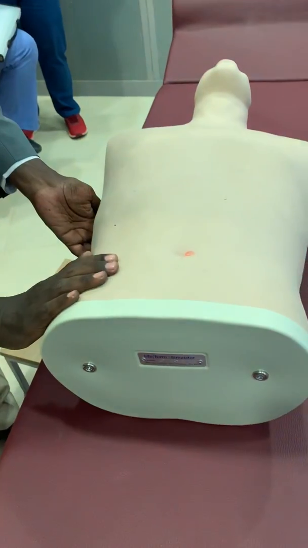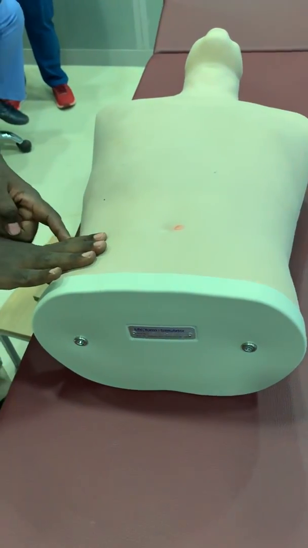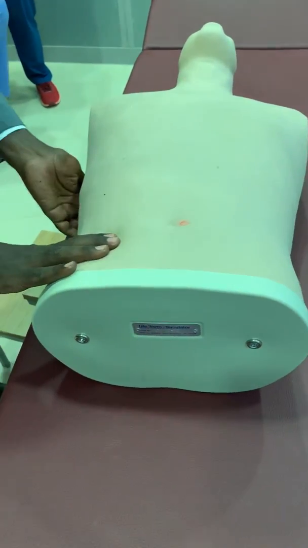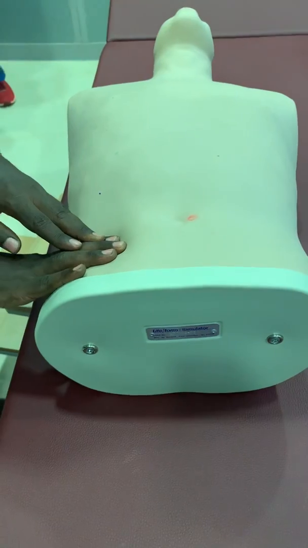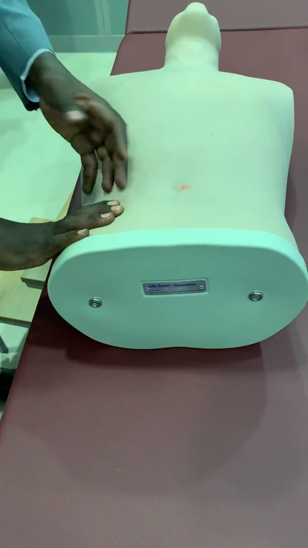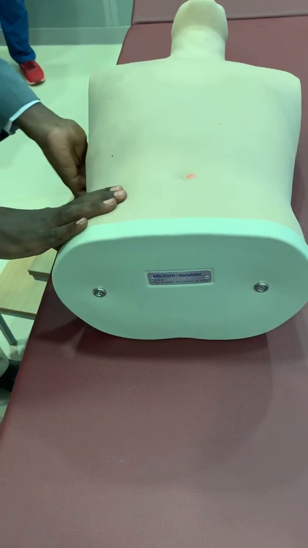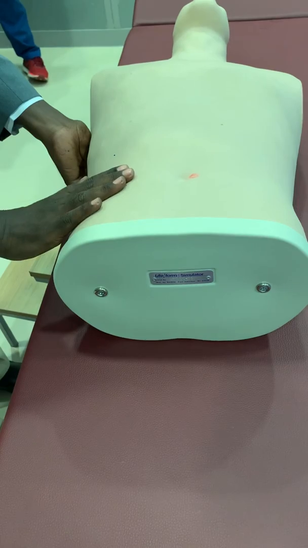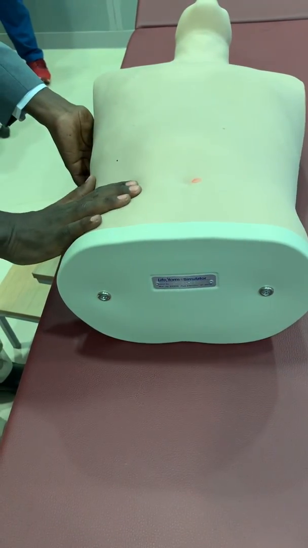Now I'm starting palpation from the right iliac fossa. I'm using the radial border of my index finger. Now I'm pressing here. During inspiration I'm pressing more, because during inspiration the liver will come down. If it is enlarged, the chance of finding the lower edge will be high. So I am pressing, then going up at the mid-clavicular line.